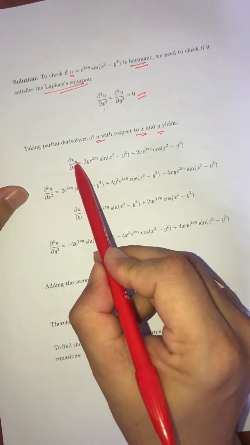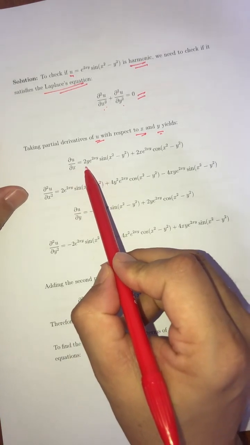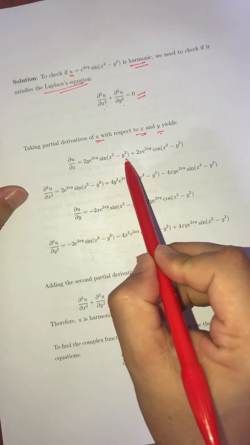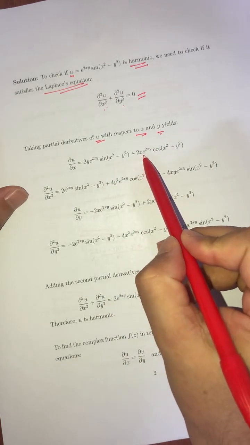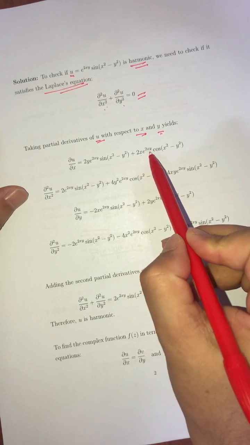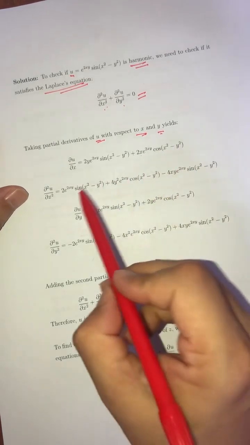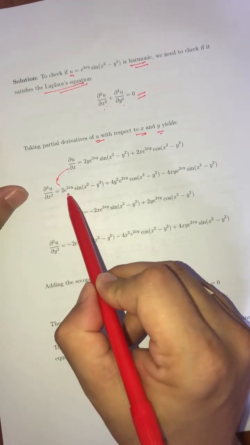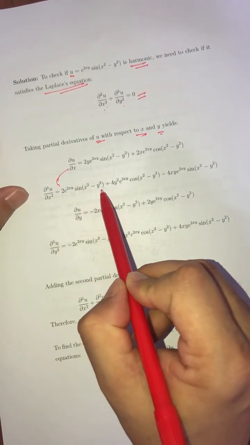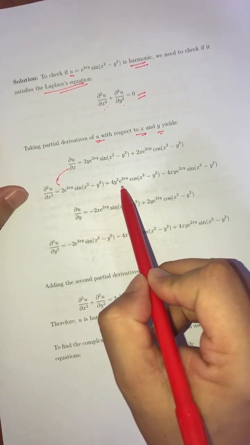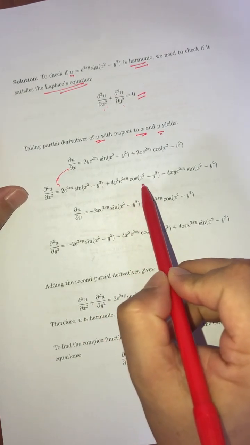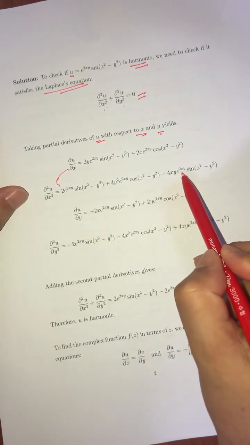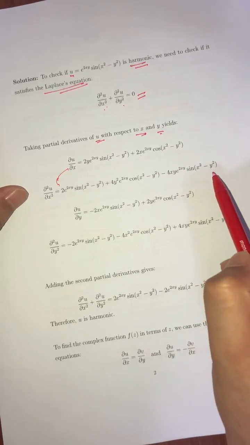We are going to get the partial derivative of u with respect to x equal to 2y e raised to power 2xy sine of (x square minus y square) plus 2x e raised to power 2xy cos of (x square minus y square). And the second derivative of the same function will be equal to 2e raised to power 2xy sine of (x square minus y square) plus 4y square e raised to power 2xy cos of (x square minus y square) minus 4xy e raised to power 2xy sine of (x square minus y square).